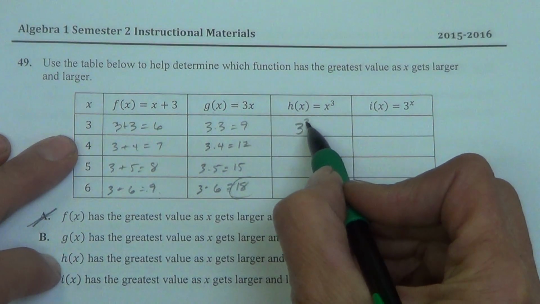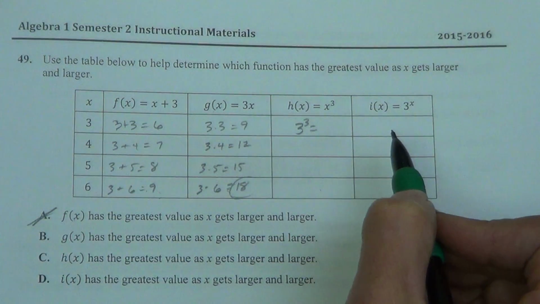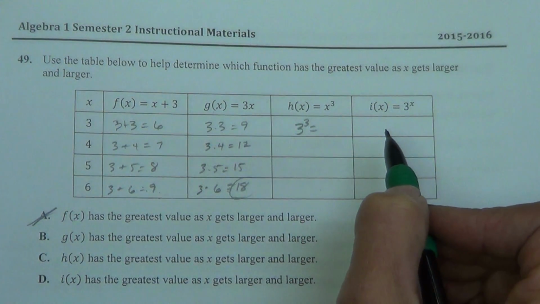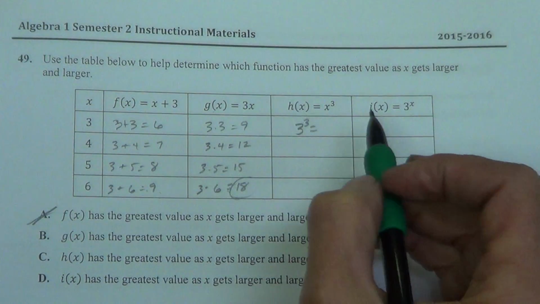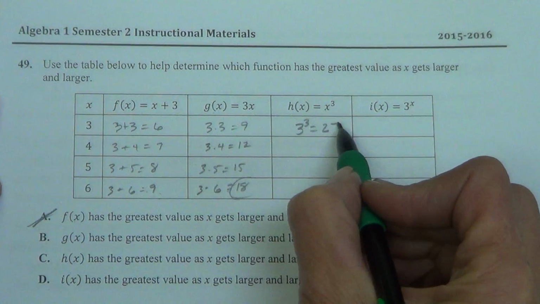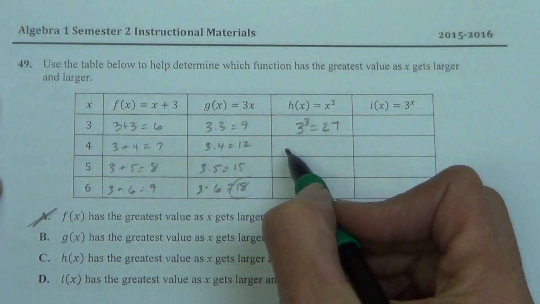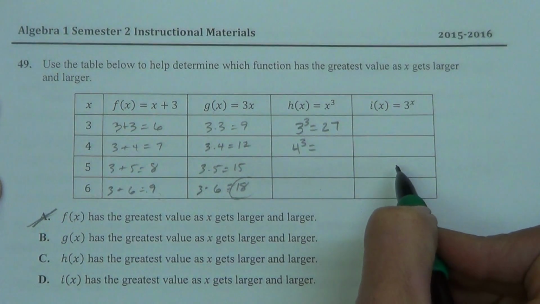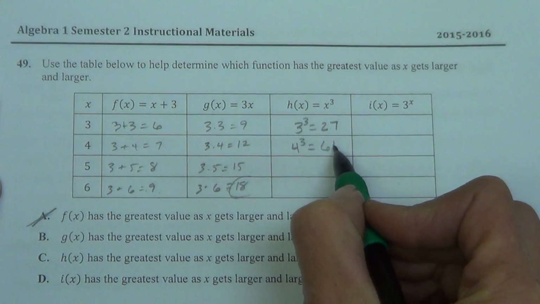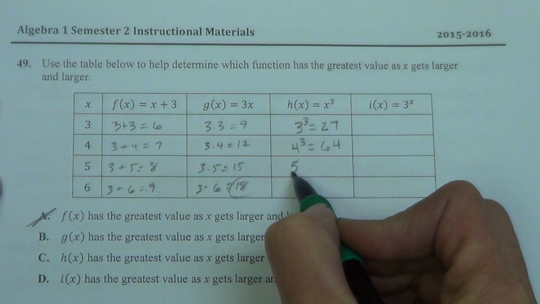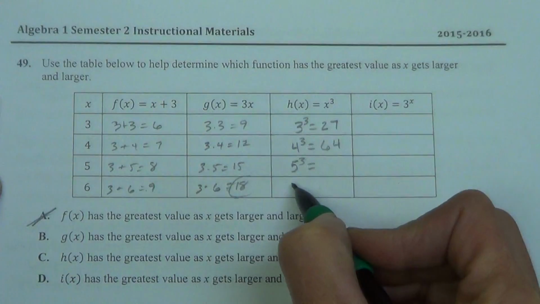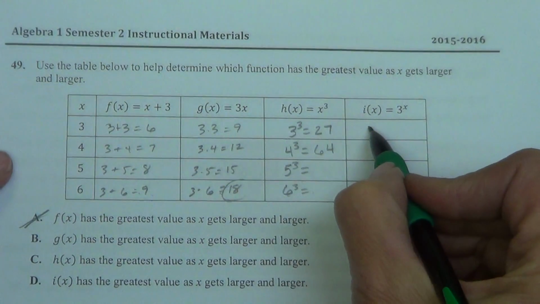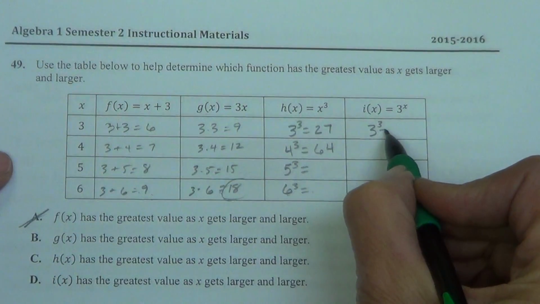3 to the third, that's 3, times 3 is 9, times 3 is 27. Now we plug in 4 for the x, so it's 4 to the third. You already had to memorize perfect cubes, so you know that's 64. 5 cubed, figure that out if you don't know, then 6 cubed. Here we have 3 to the third.